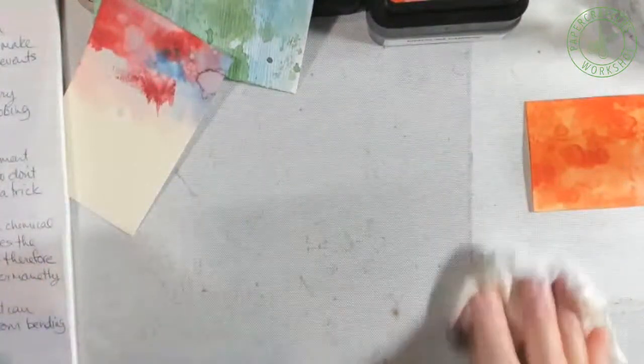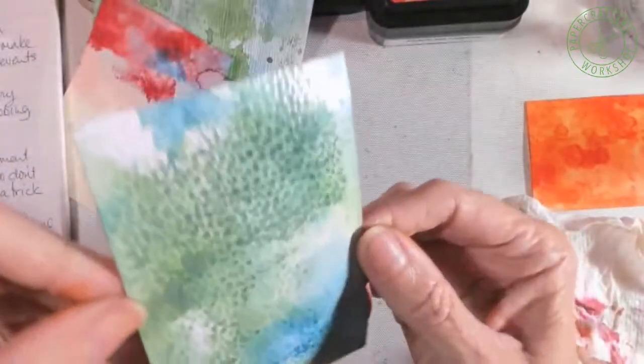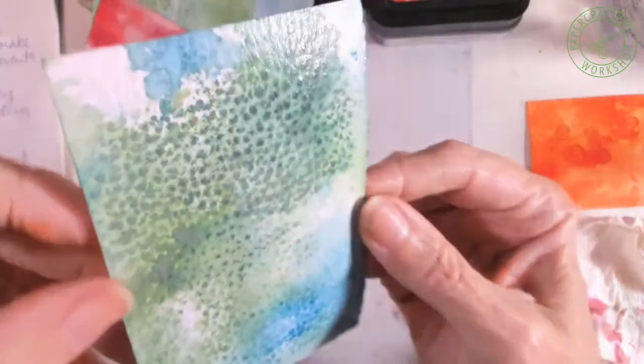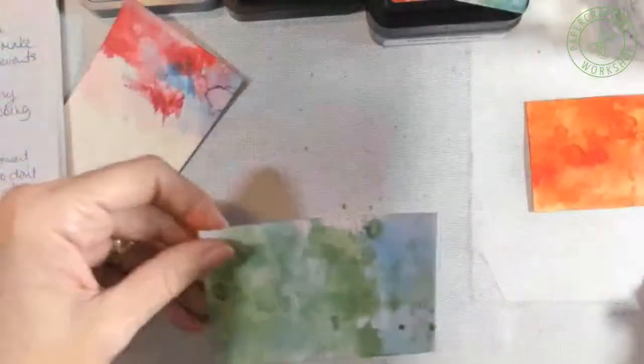Okay, so this glaze is super important, and if you want anything to have longevity, you can see the difference in the paper. One side is soaking wet and the other one is dry. Let's try this one.